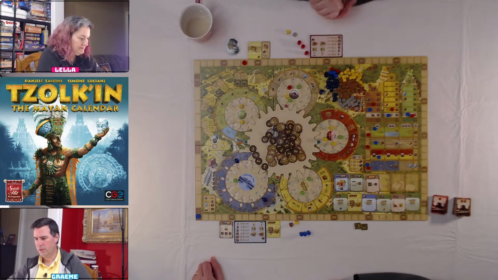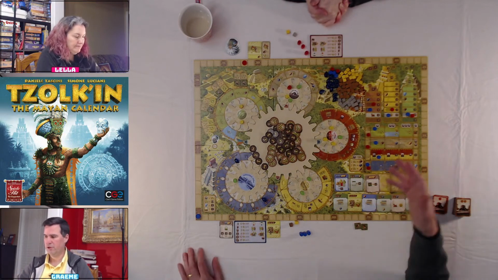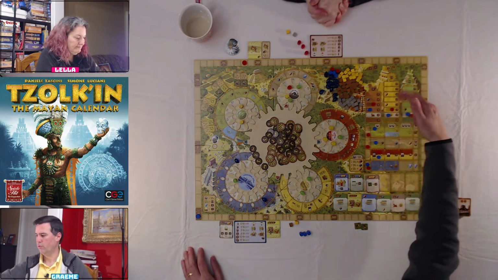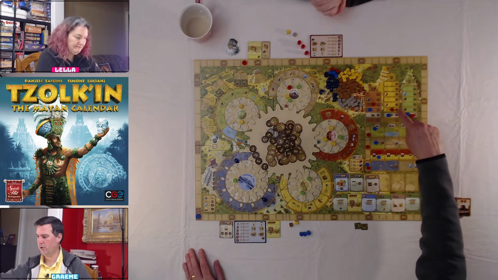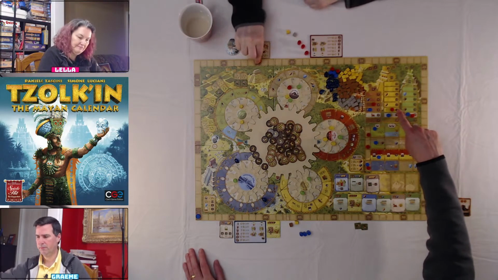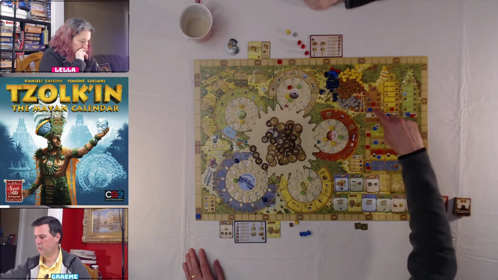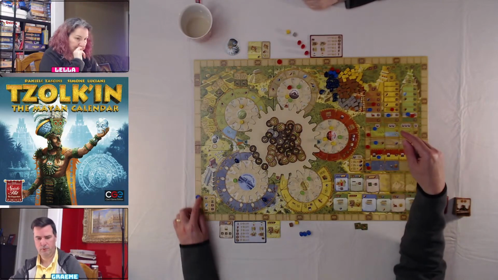Then we do the temple stuff. So here we're going to be actually scoring victory points. So you go through each one and you get the number of points to your level. So Lella's going to get 4 points for that and 1 point for that. So she's going to get 5. And I'm going to get 2 points for that one. Yes, I'm all the way back here.